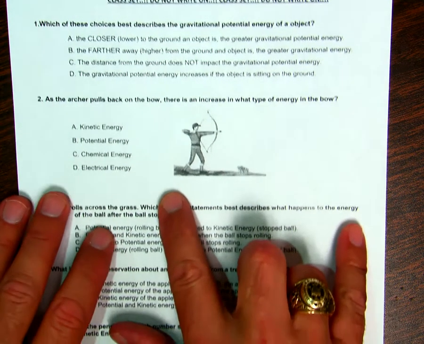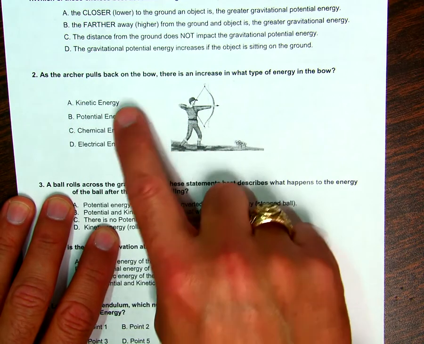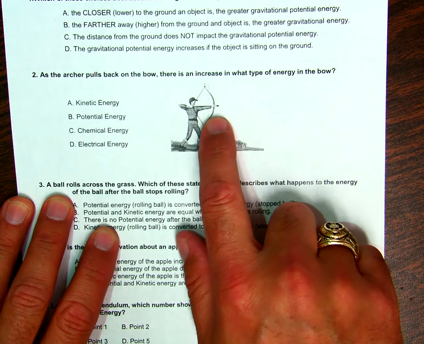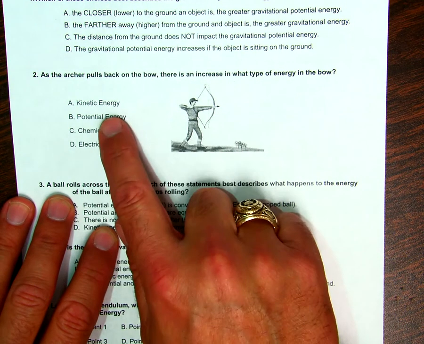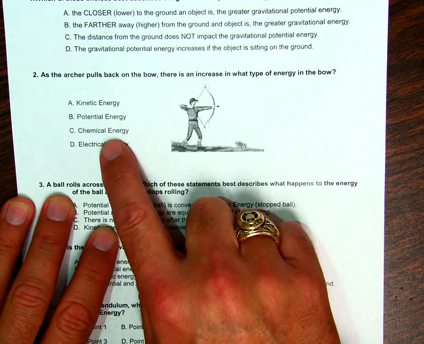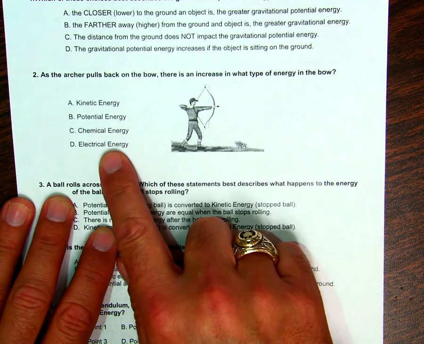Number 2, as the archer, the guy here, pulls back on the bow, there's an increase in what type of energy in the bow? Is it A, kinetic energy, B, potential energy, C, chemical energy, or D, electrical energy?